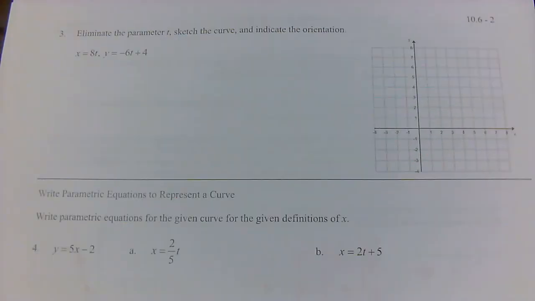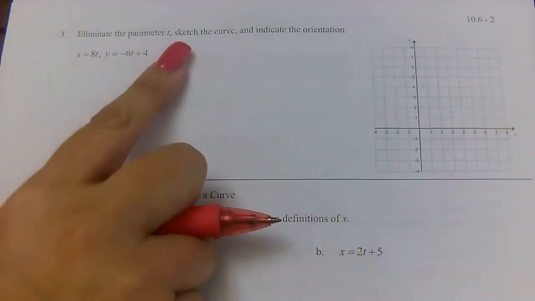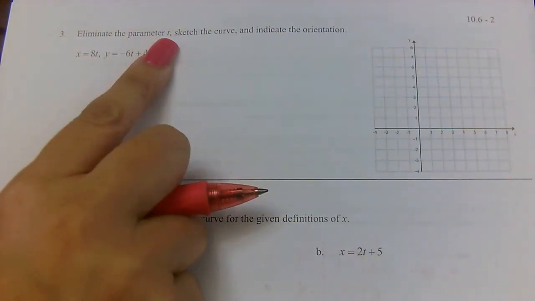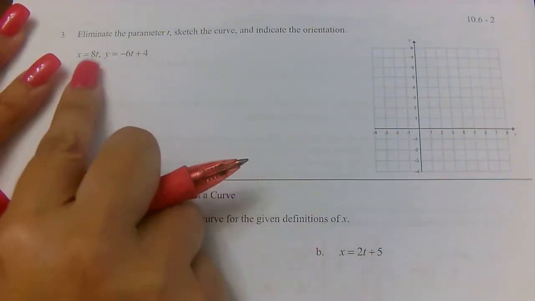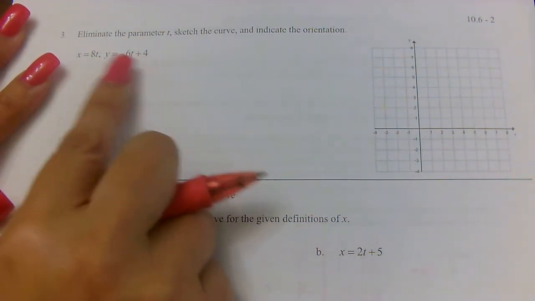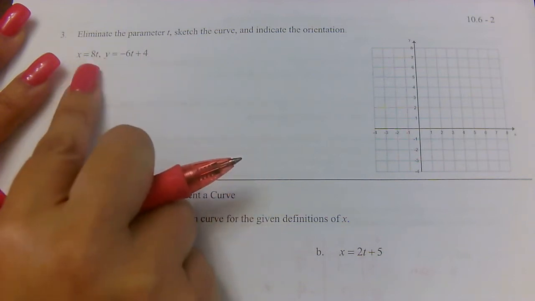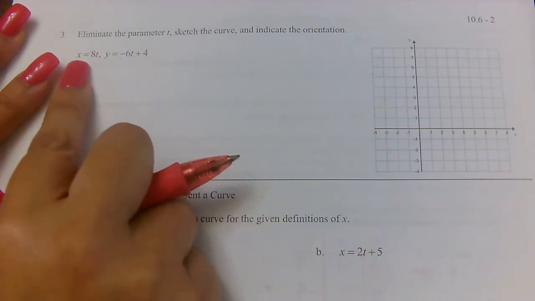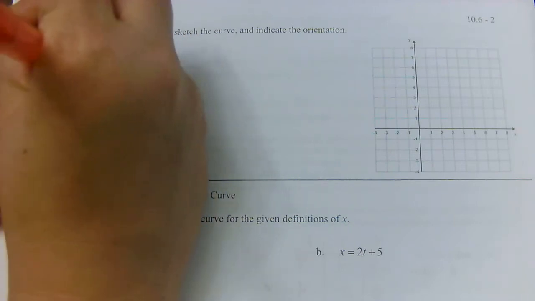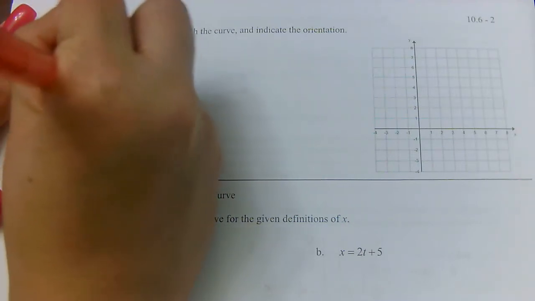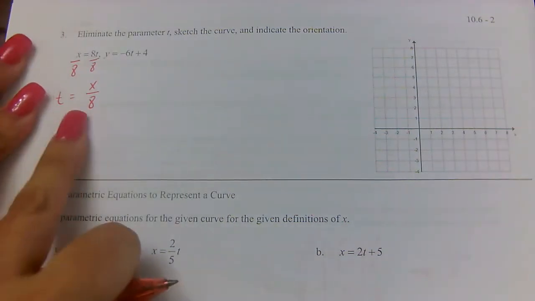Number 3, we're going to do the same thing. We're going to eliminate the parameter t, sketch the curve, and indicate the orientation. So first thing we want to do is pick which equation and solve for t. t is going to be easier to solve for in this first equation. I'm going to divide by 8 on both sides. So I get t is equal to x over 8.